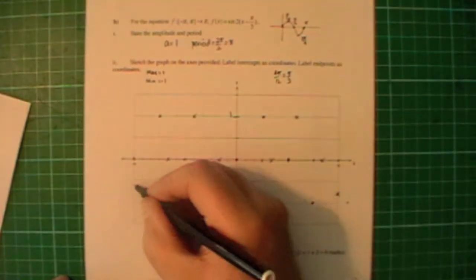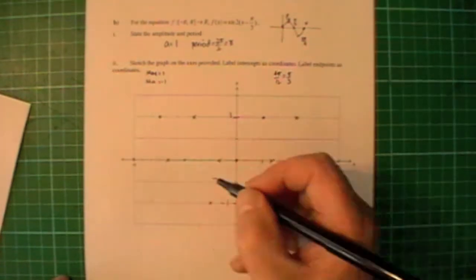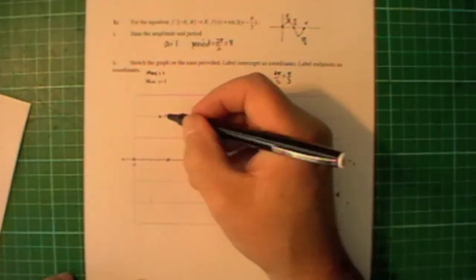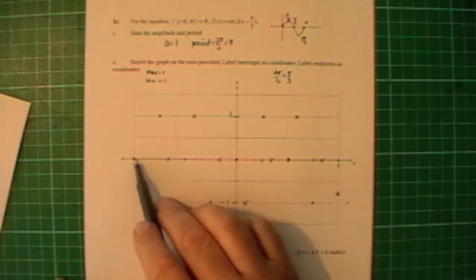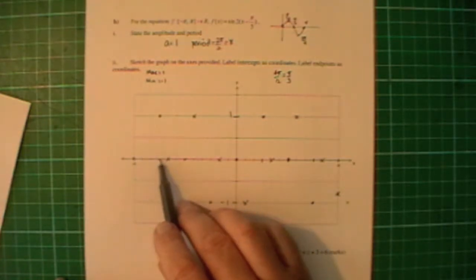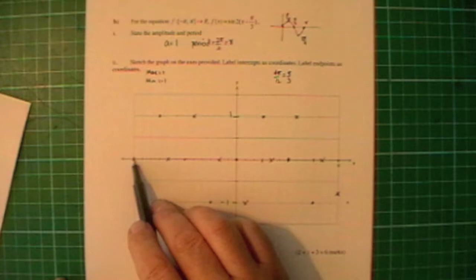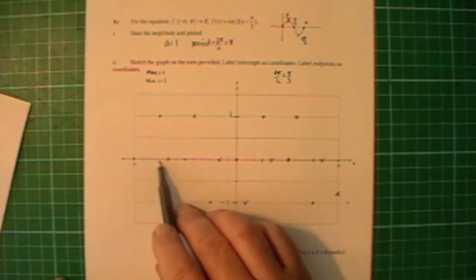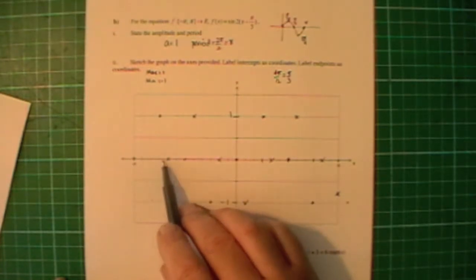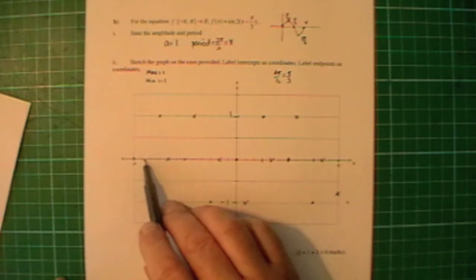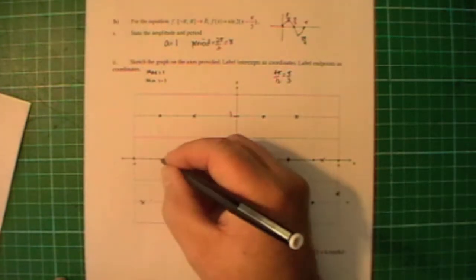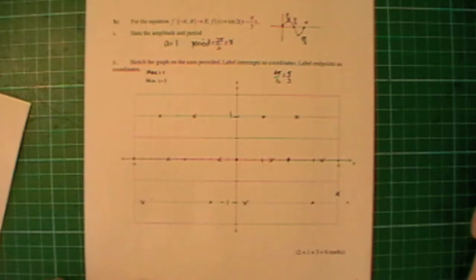Of course here it's going to go like this, and we know where that point is going to be because if you have a look here, there's 1, 2, 3 places between the intercept and the maximum. So really this intercept is going to be down here, 1, 2, 3 places.